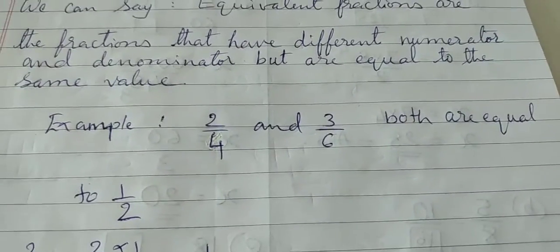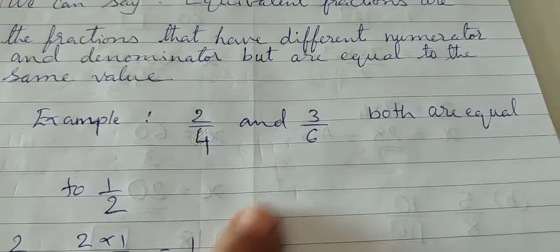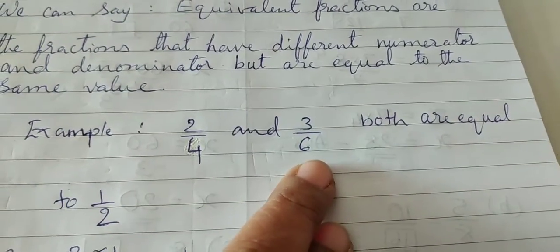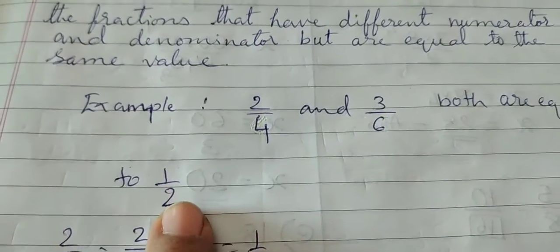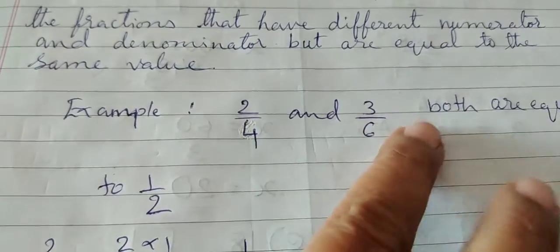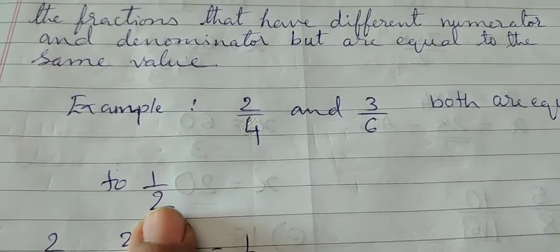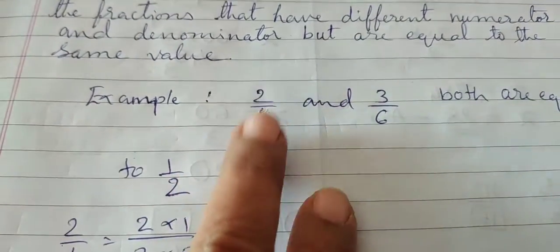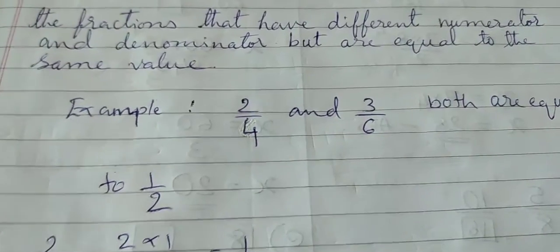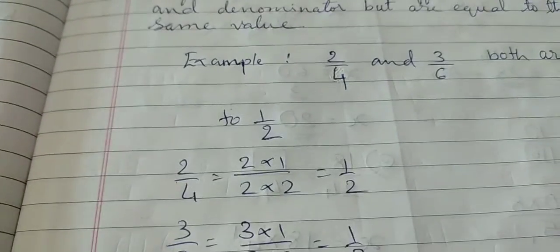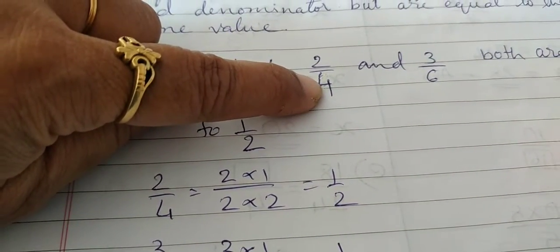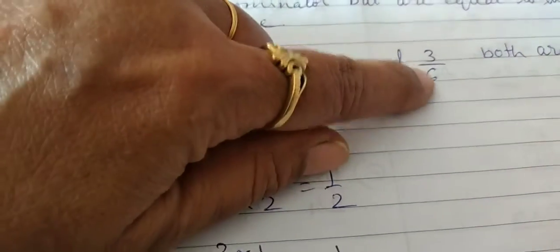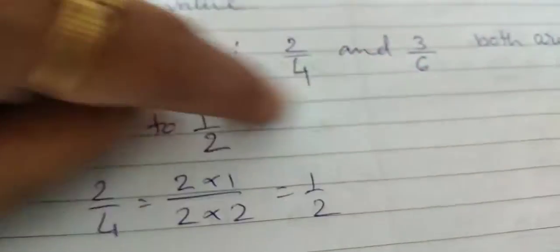You can understand these two definitions if they are expressed in figure form. For example, 2 upon 4 and 3 upon 6 both are equal to 1 upon 2. The value of both the fractions is equal to 1 upon 2. How? Let's see. For this, you have to get the reduced form of it. You can see this denominator can be further factorized. Here also you can factorize 6.